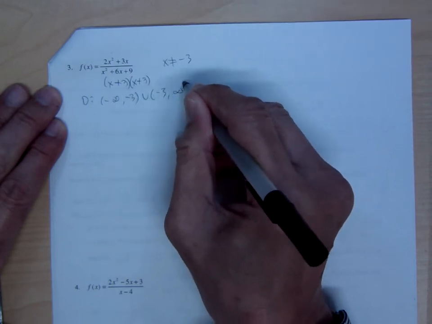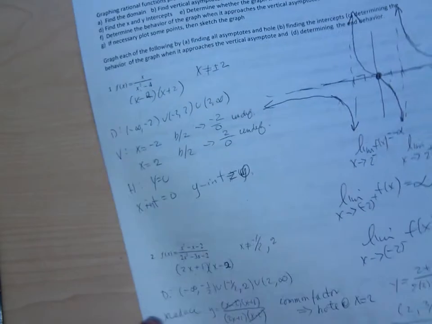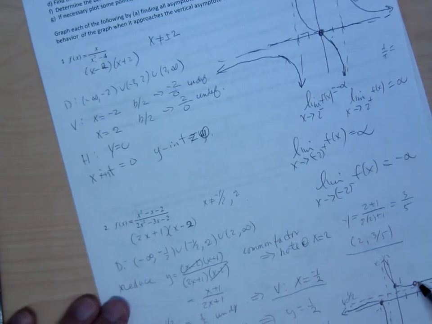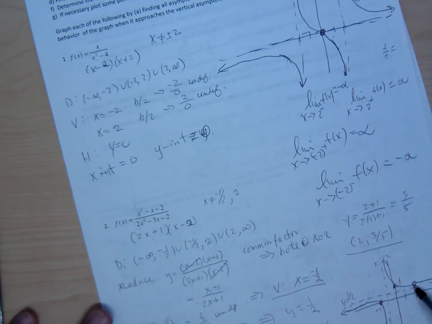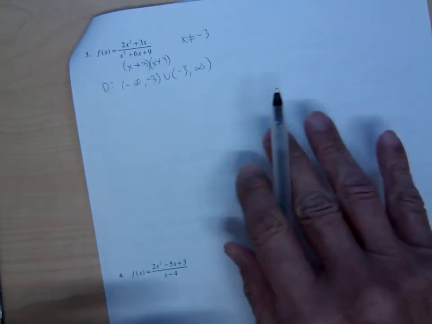So in this graph, there's only 2 sections, right? Greater than negative 3, and less than negative 3. While over here, we have 3 sections, except it's going to be separated by your hollow circle right here. This one is exactly 3 sections right here, right? Okay. All right. So vertical.